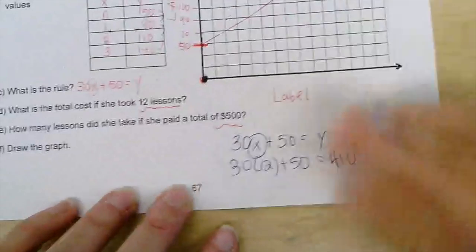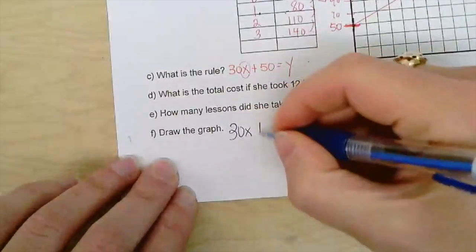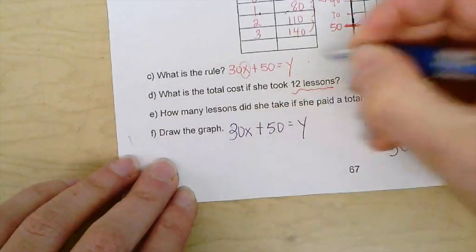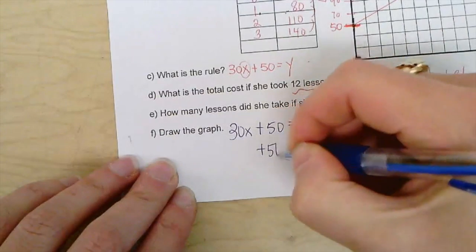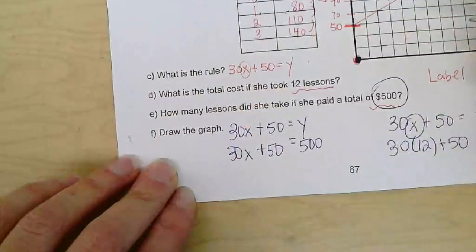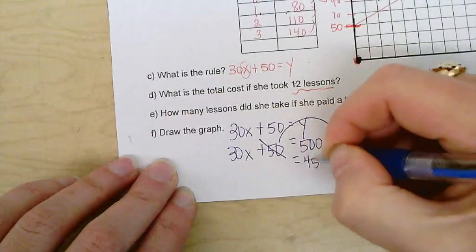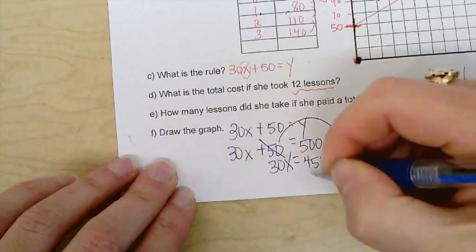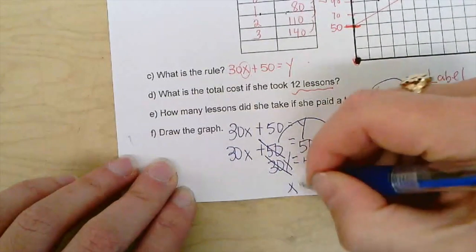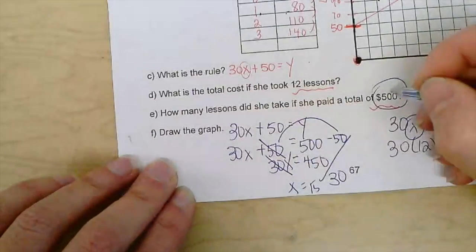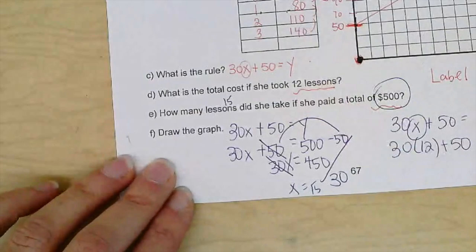And the more tricky one, which I'm going to do right here, is 30x plus 50 equals y, and we know the y is 500. So how many lessons will I be able to take with $500? I'm going to minus the 50, which is 450, and divide by 30. 15 lessons. So x is equal to 15, which is how many lessons? 15 lessons. We're done for today.